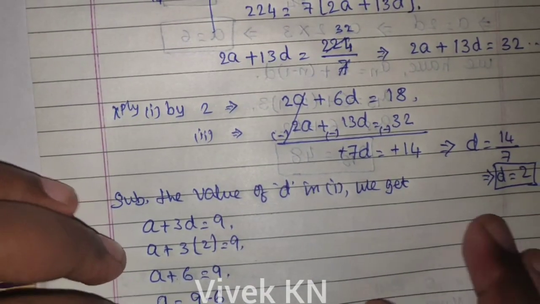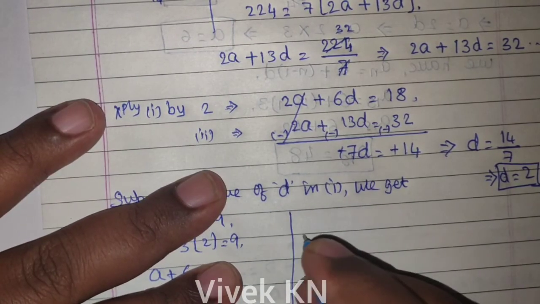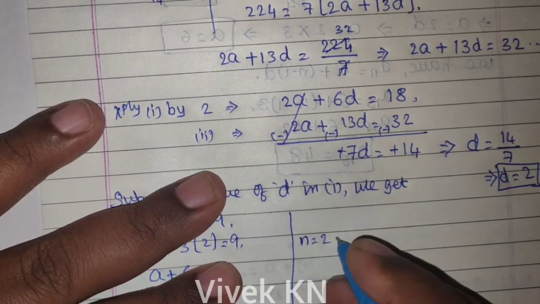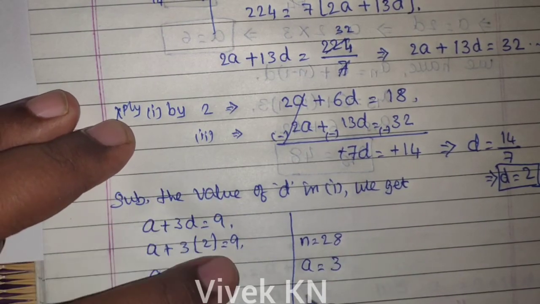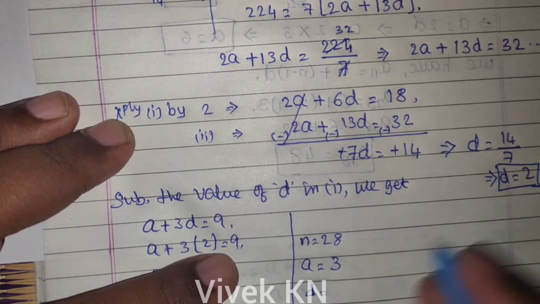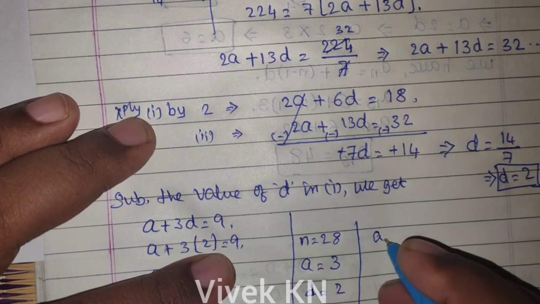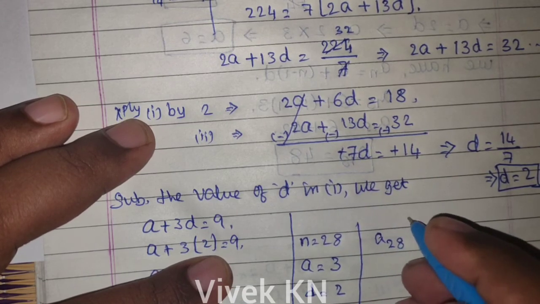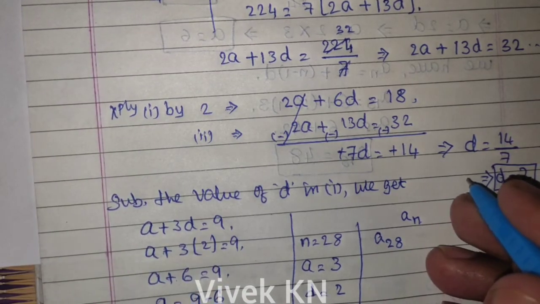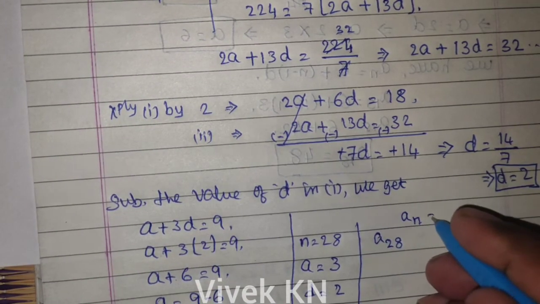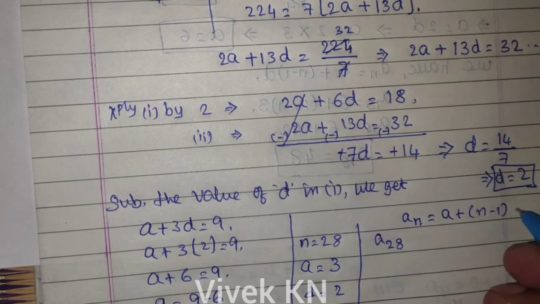Now we have to calculate the 28th term. That is n is equal to 28, a is equal to 3, d is equal to 2. We have to calculate a28. The formula to find the nth term of an arithmetic progression is given by an is equal to a plus n minus 1 into d.